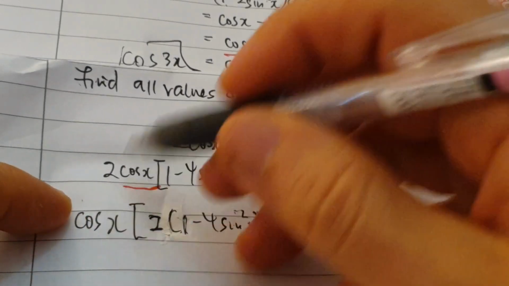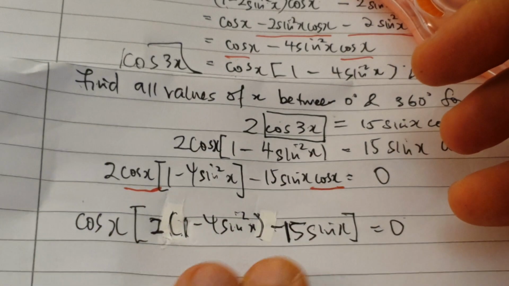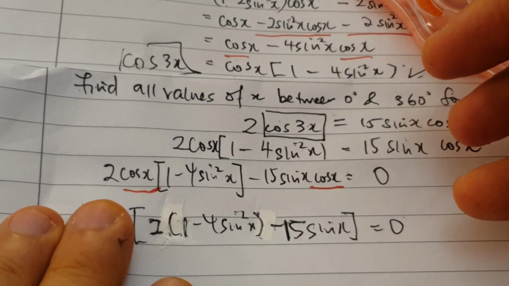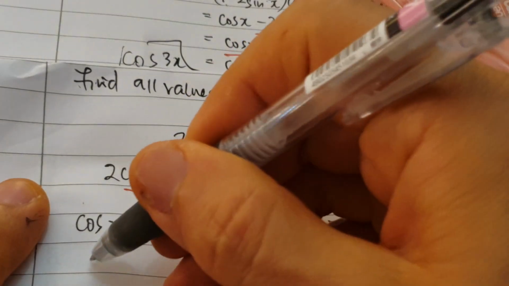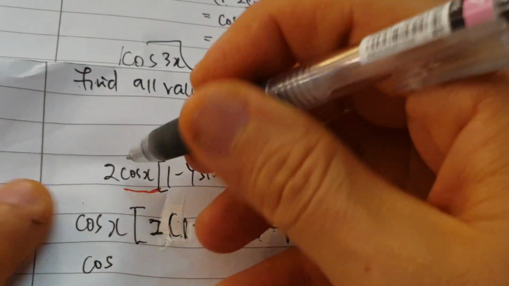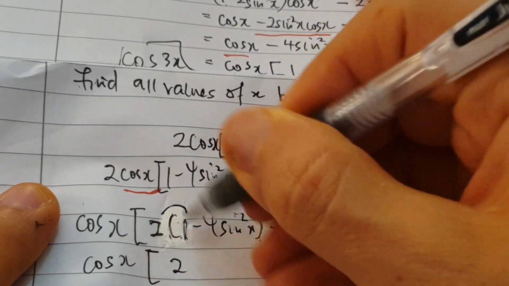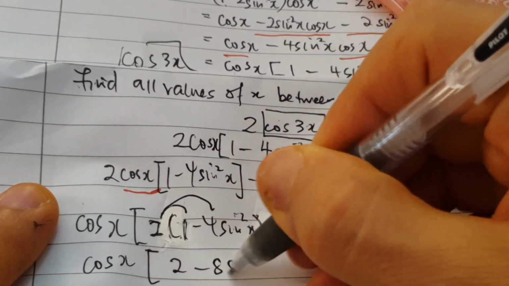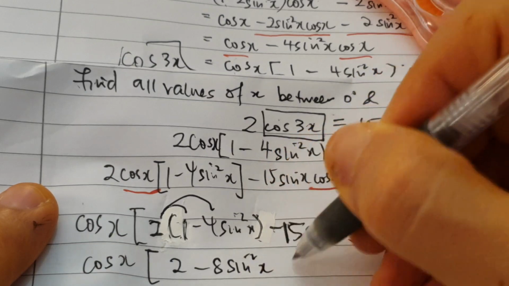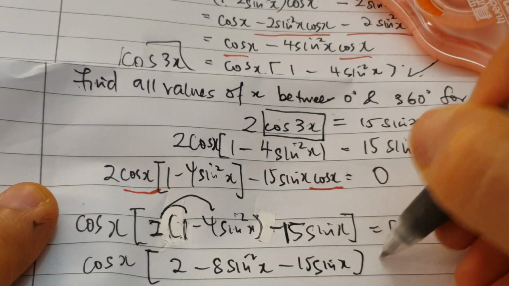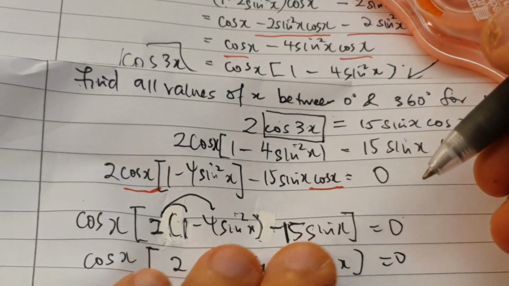What do I mean? You see, either this is this times this, right? So either this equals 0, that's one possible answer, or this equals 0, right? So either this equals 0, or the inside, I'm going to expand now: 2 minus 8 sine square x minus 15 sine x. This whole thing equals 0. So either this equals 0 or this equals 0, right?